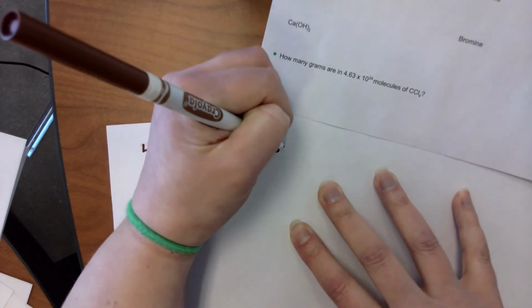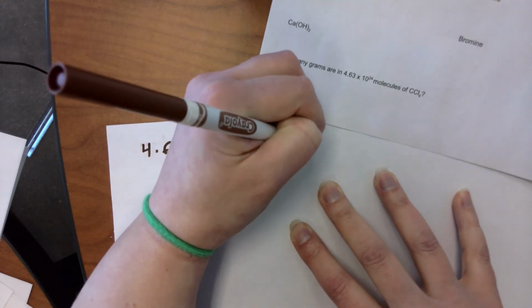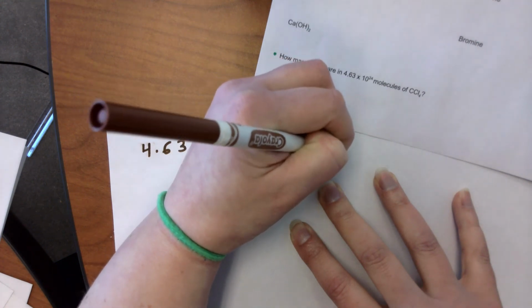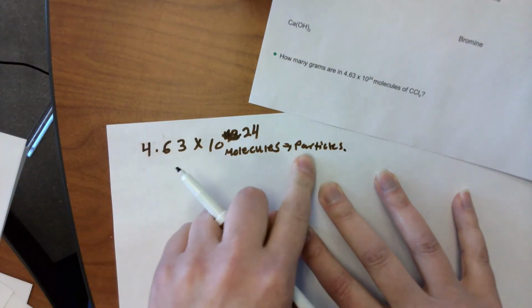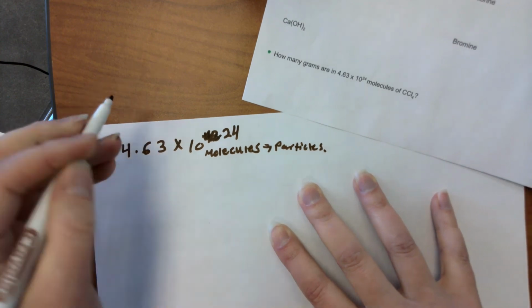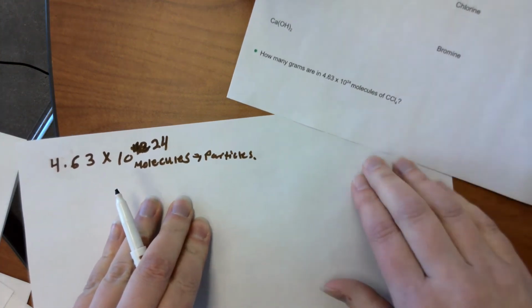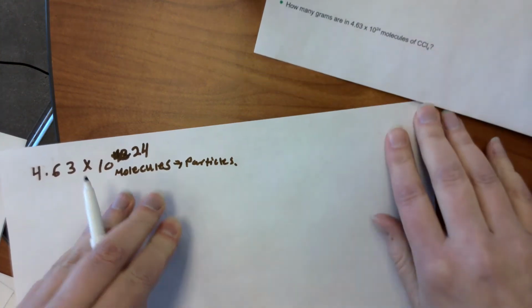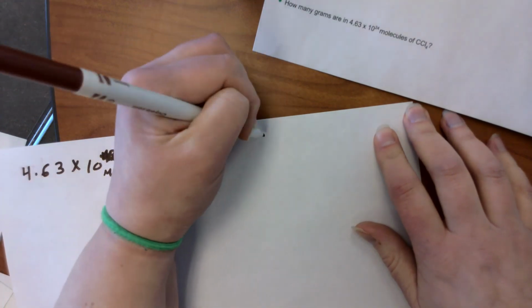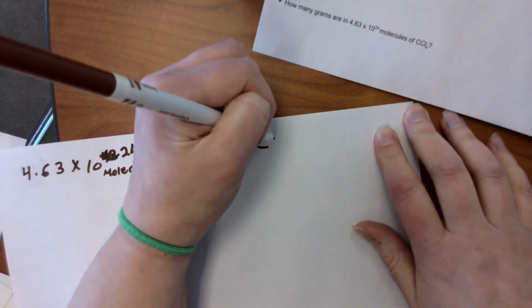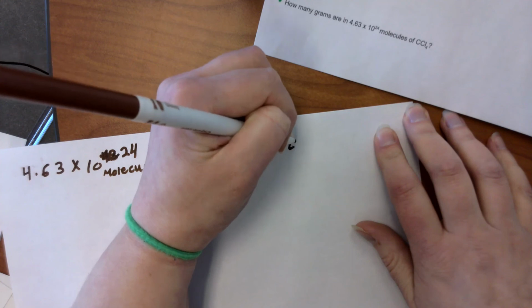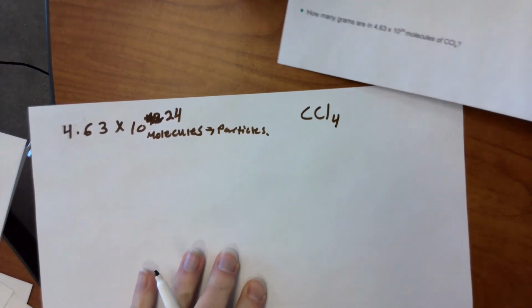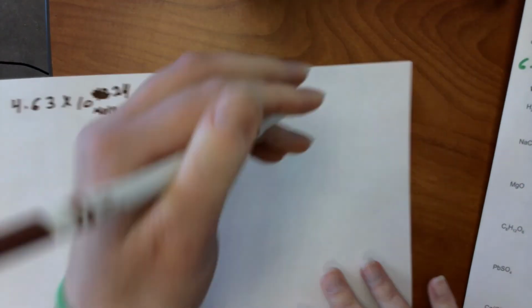You can think of these as particles either way. And we know we're given CCl4. Okay, we want grams.